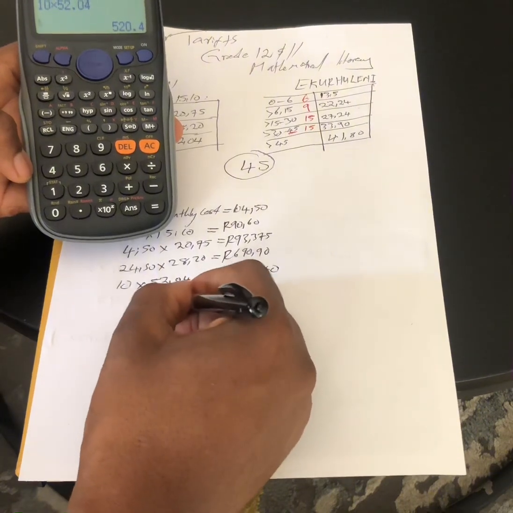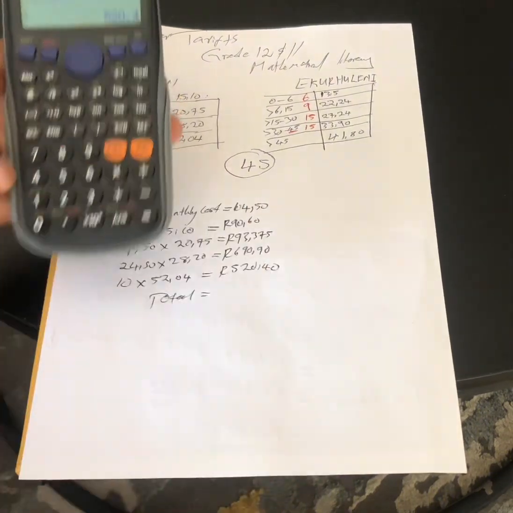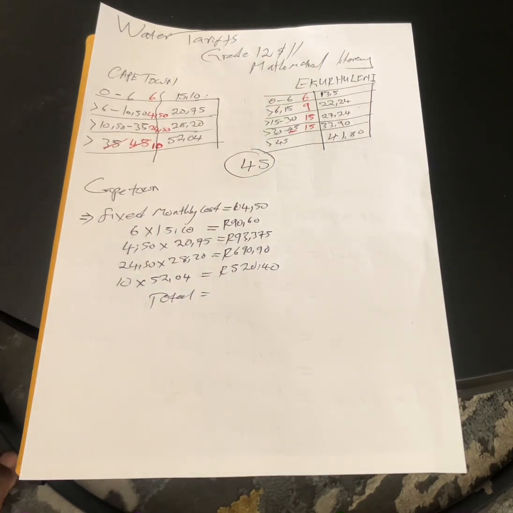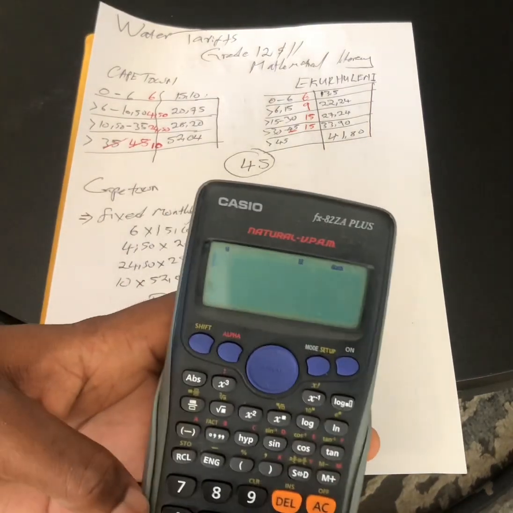And then the total amount to be spent in Cape Town. A person is going to pay what?